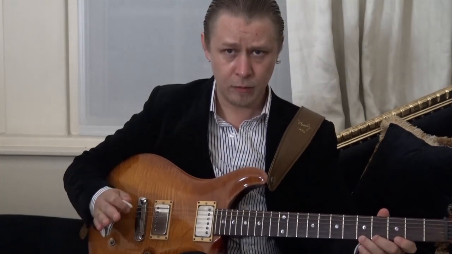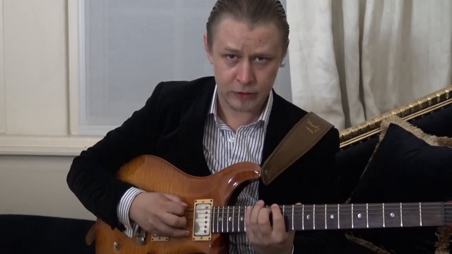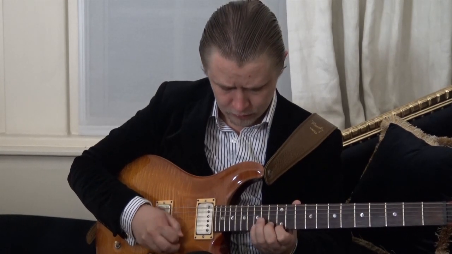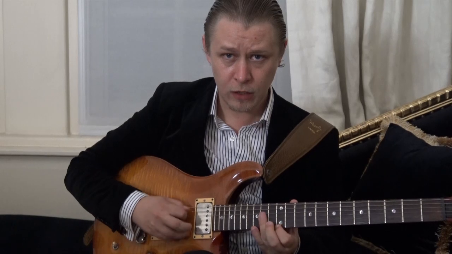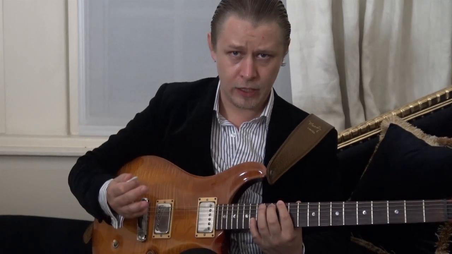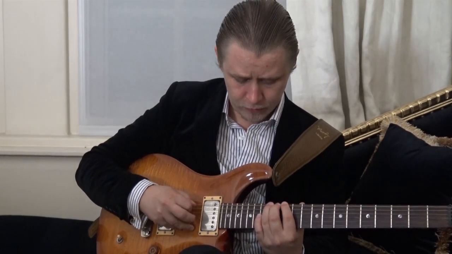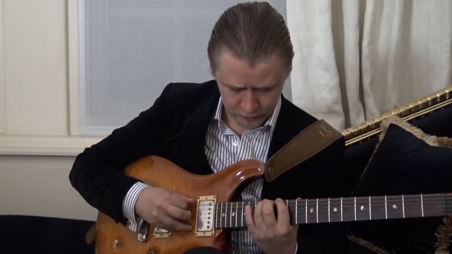So let's say I'm playing in the key of E, E minor in this case. Here's my pentatonic scale. Root on string 1, 4 and 6. And then if I want to find a 2nd, a whole step above, I can add the 2nd to the pentatonic.